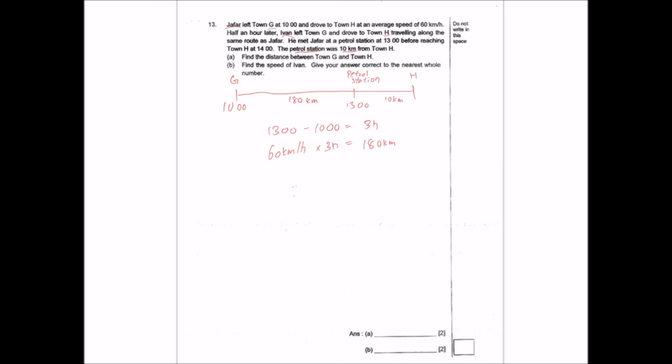So the total distance will be 180 kilometers plus 10 kilometers. That will give you 190 kilometers. And that is the answer for question part A, 190 kilometers.